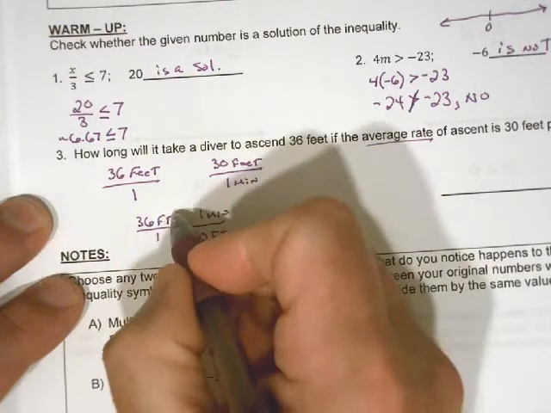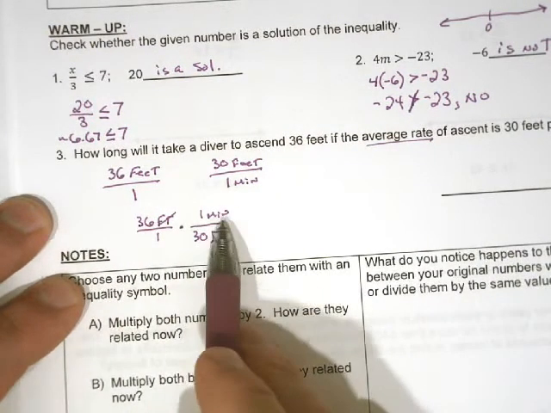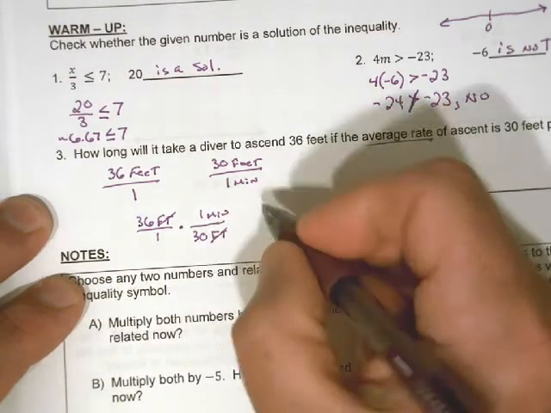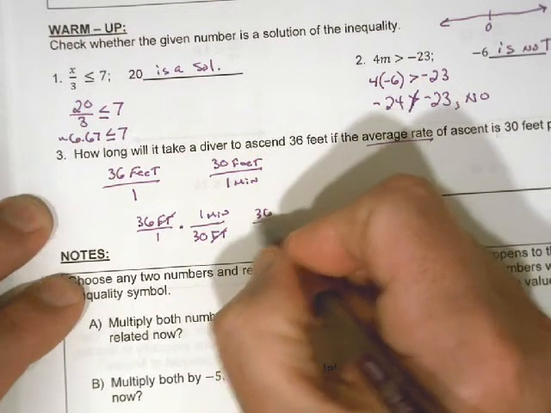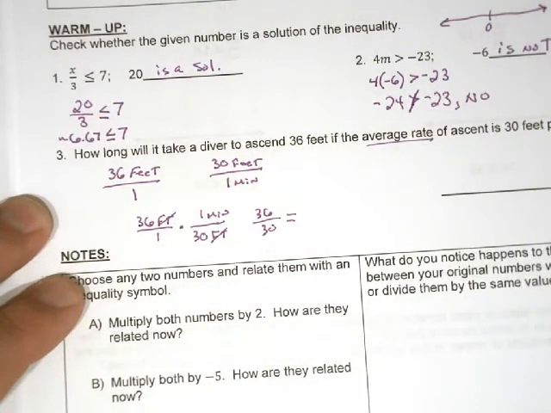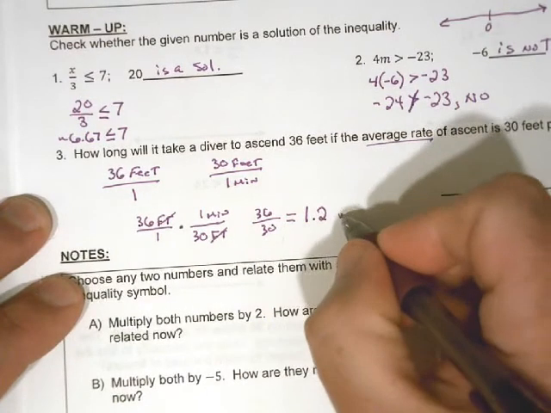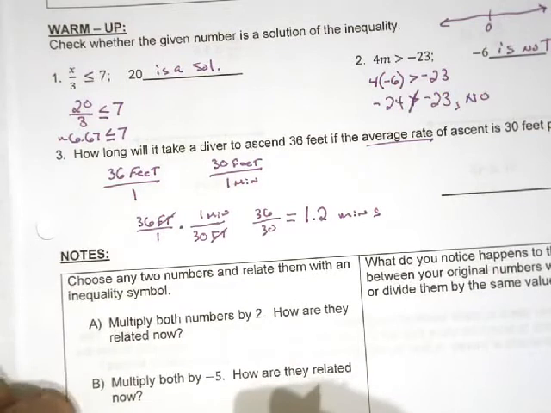So we can cancel out those feet. So I have a foot on the top and a foot on the bottom. So they cancel out. So I know my answer is going to be left in minutes here. And then we simply do the 36 divided by 30, which comes out to a decimal of 1.2, and this is minutes.